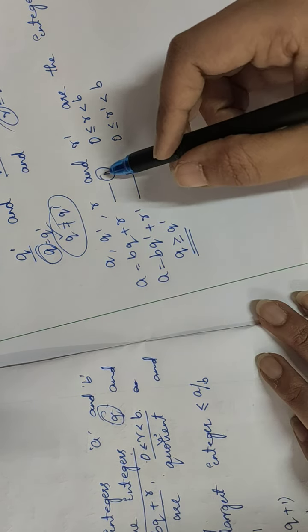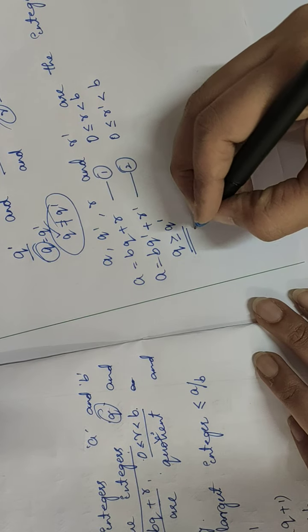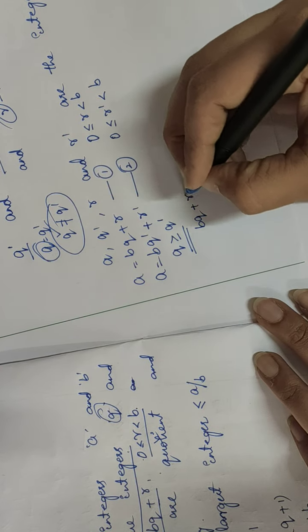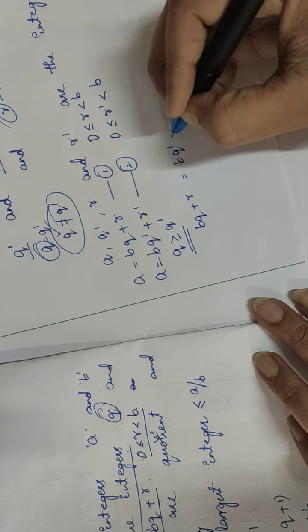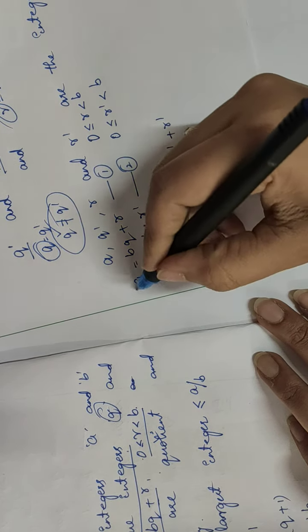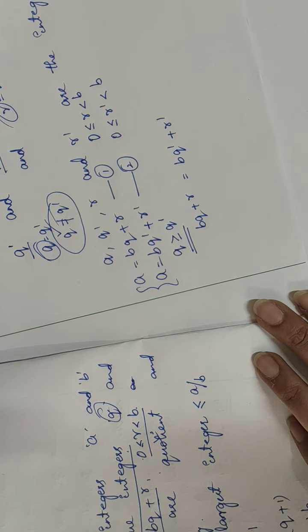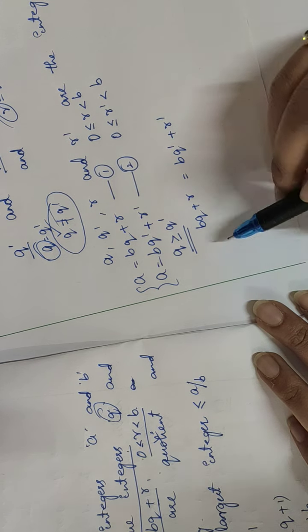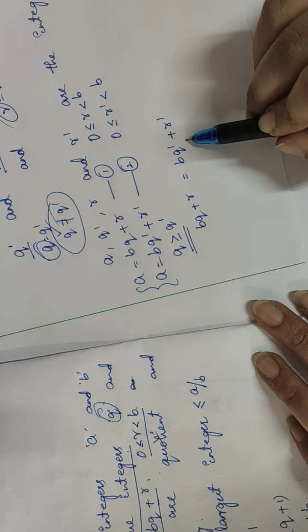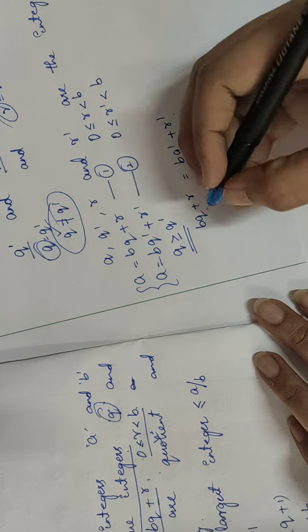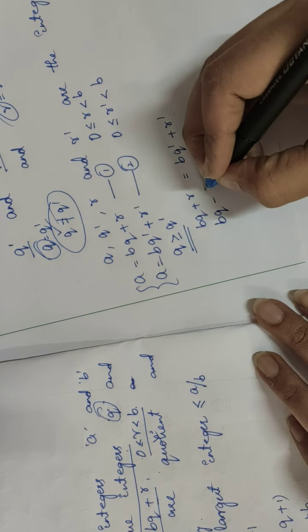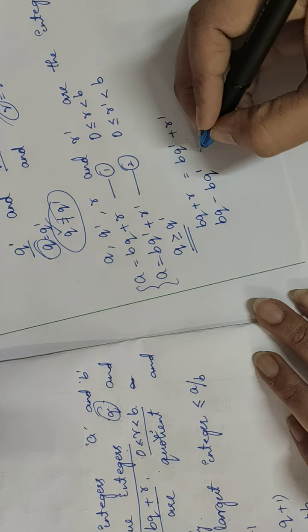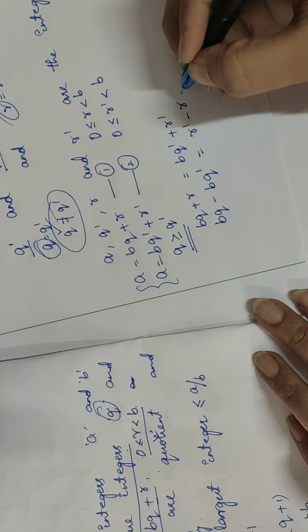Okay, from equations 1 and 2, we can write that bq plus r is equal to bq dash plus r dash. Why? Because on the LHS, in both equations we have a itself. So I can write bq plus r is equal to bq dash plus r dash. Grouping the terms, we will get bq minus bq dash is equal to r dash minus r.